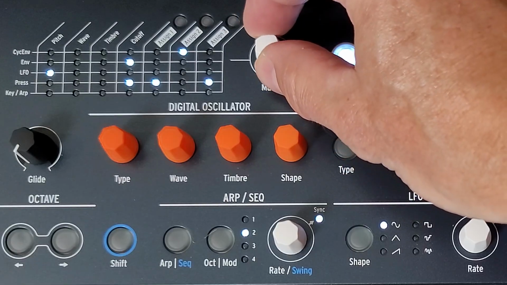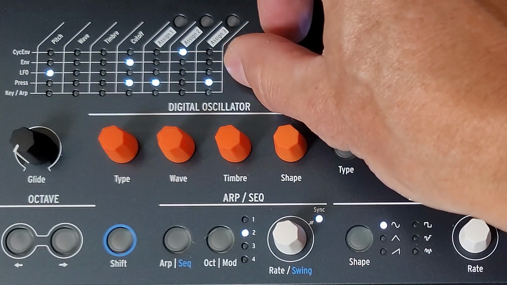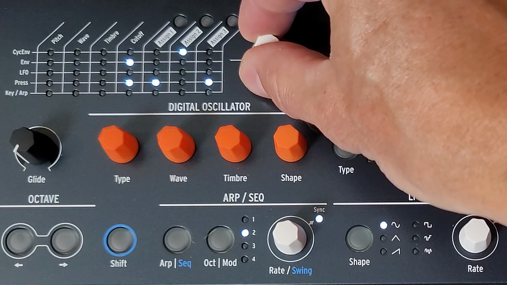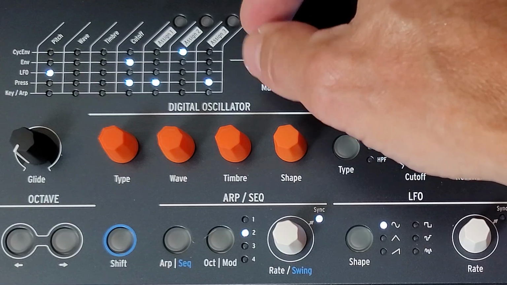The way we actually change that is by just turning this knob, and you can see we're moving our cursor through the mod matrix. If we're on one that's already set, if we push and hold it, it's going to clear it. So now that entry is gone.